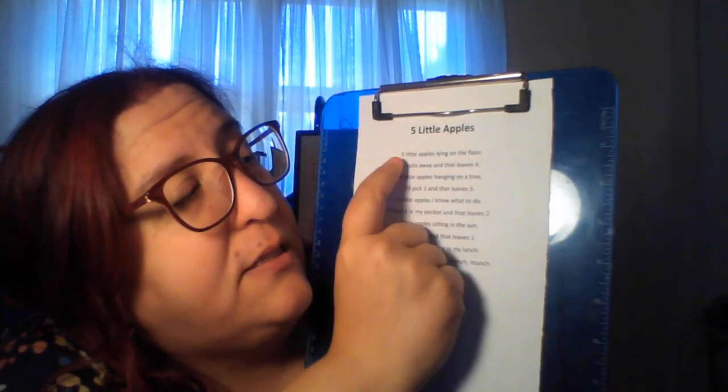My other small group activity is my poem. First, we're just going to listen to the poem. I'll read it first. 5 little apples.